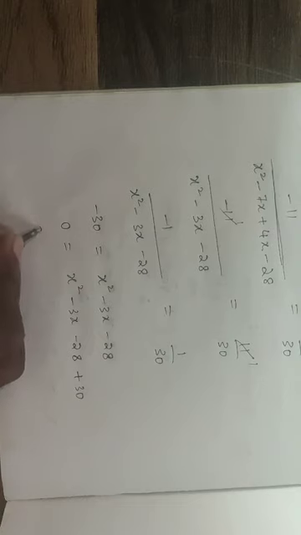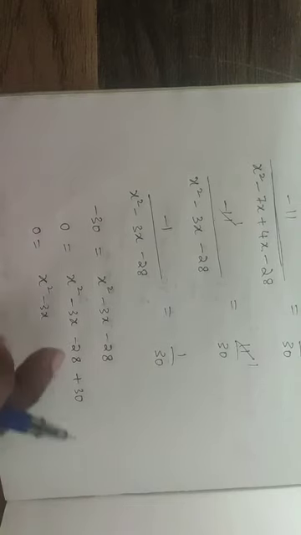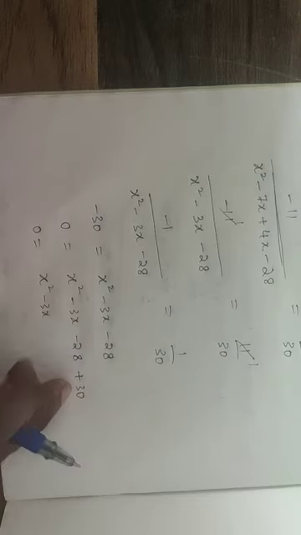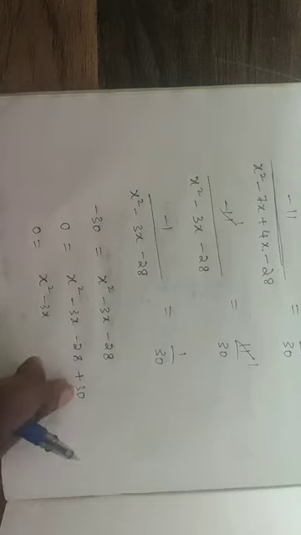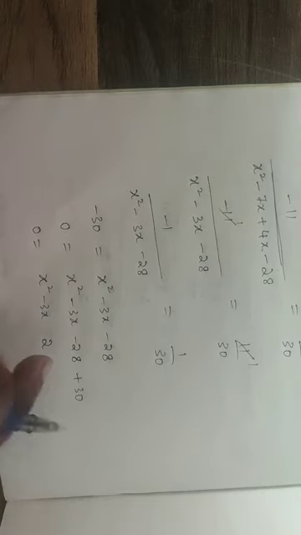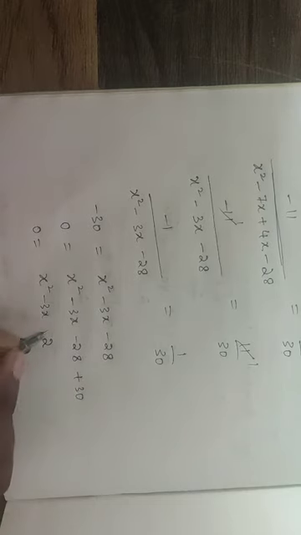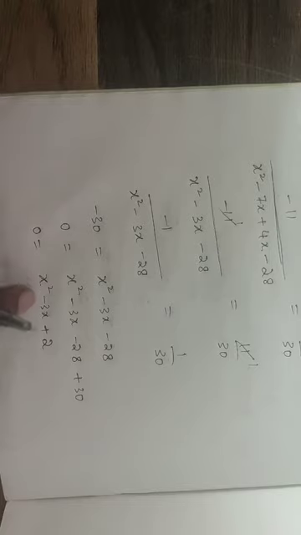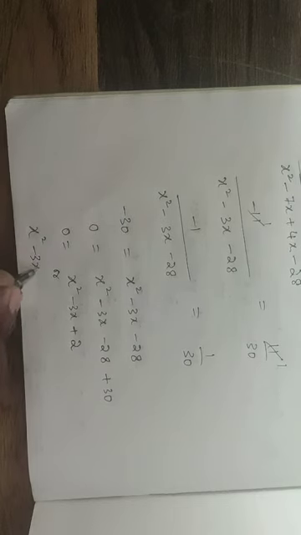Now 0 is equal to x square minus 3x, we are having minus 28 plus 30, we need to subtract it. If we subtract 28 from 30, it will become 2. Between 28 and 30, 30 is the bigger value, before 30 I am having a positive sign, therefore in the answer also it is a positive sign. So this is 0 is equal to x square minus 3x plus 2, or x square minus 3x plus 2 is equal to 0.